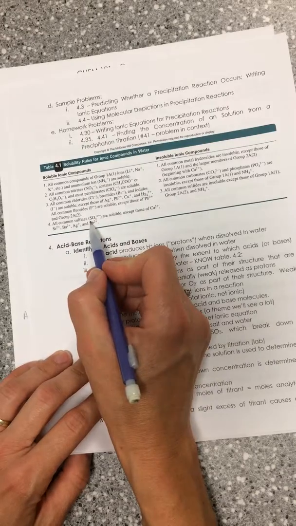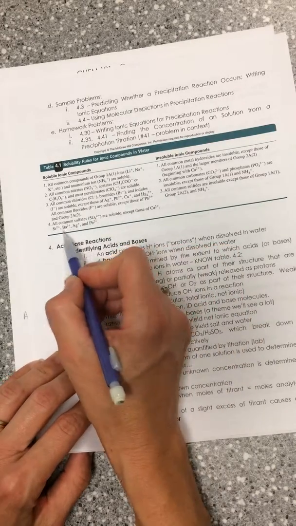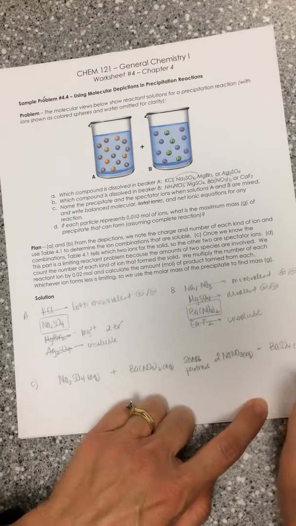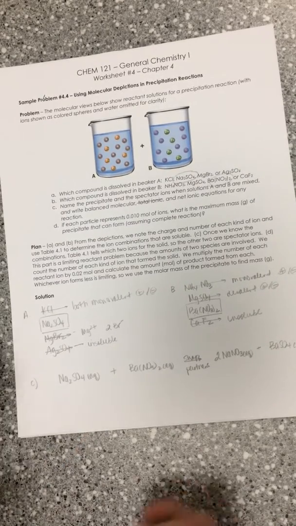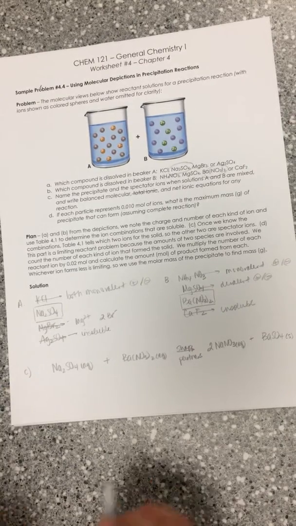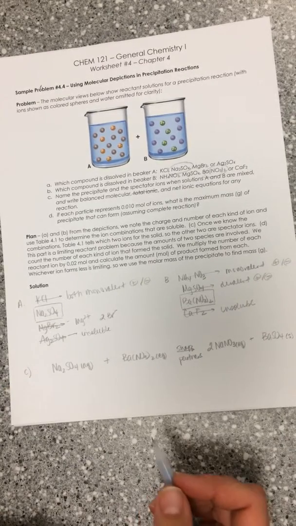All common sulfates are soluble except barium. So barium sulfate is not soluble. Okay, so there's our precipitate. All right, now I'm going to see if we can take our shortcut here to write our net ionic equation.